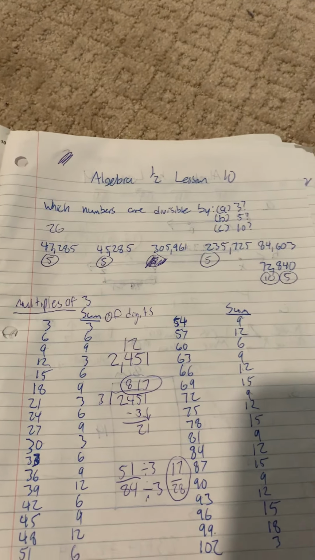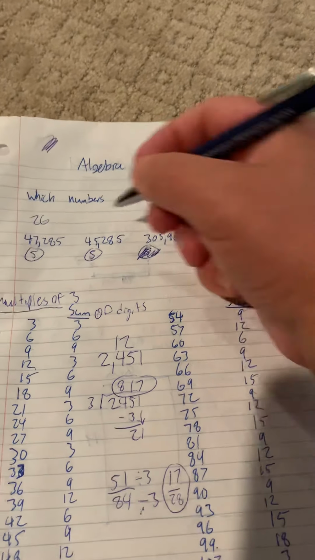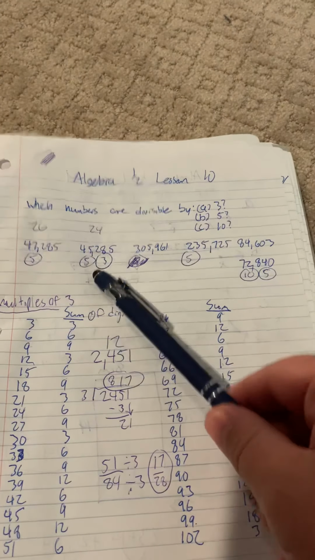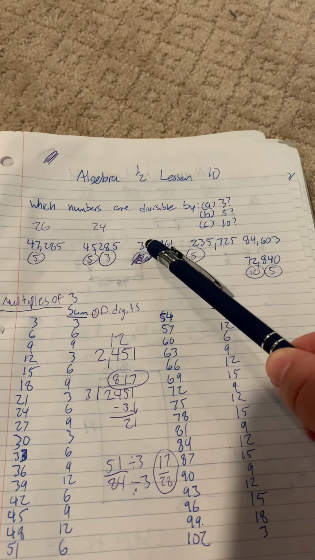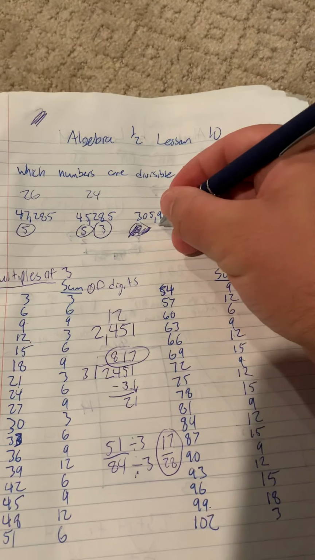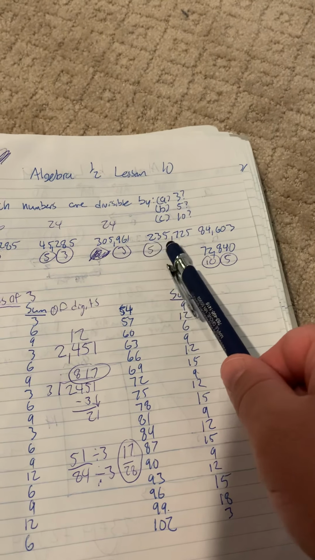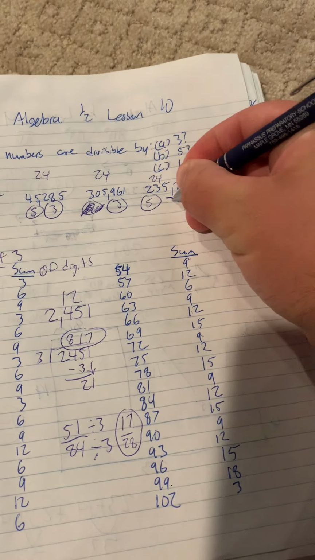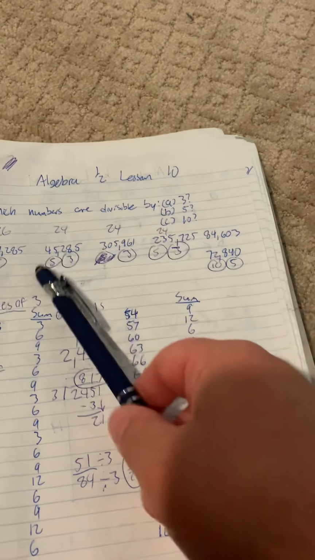All right, all I have to do is find the sum of the digits. This problem, 4 plus 5, 9, 11, 19, 24. Yes, 3 is going to be a factor of this number because the sum of the digits is a multiple of 3. 3, 8, 17, 23, 24. Yes, 3 is also going to fit into this number. 2, 3, 5, that's 10, 17, 19, 24. Yes, 24 is still a multiple of 3. So 3 fits into all of these numbers because the sum of the digits is 24.